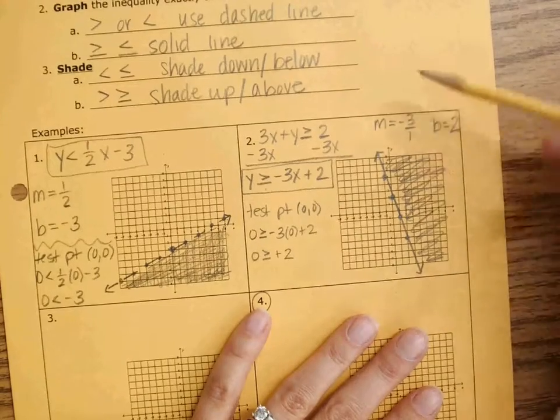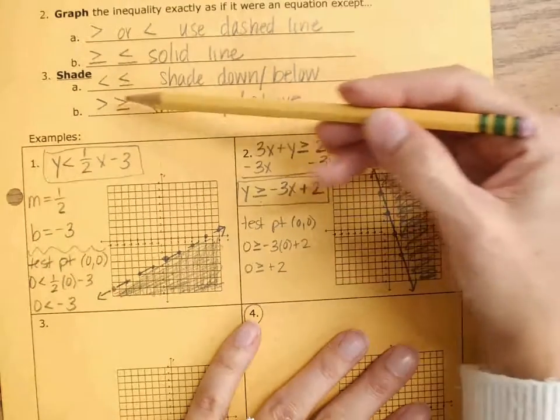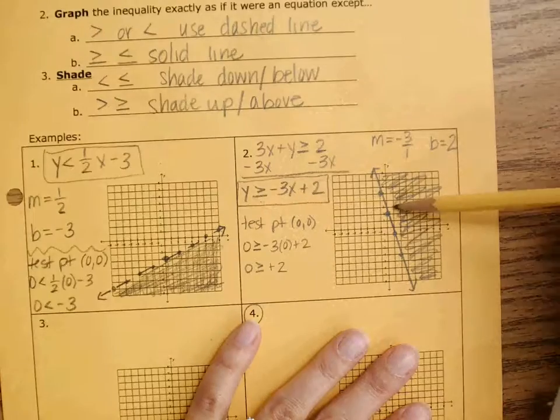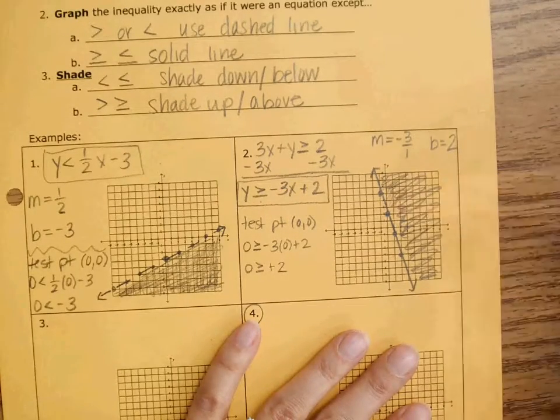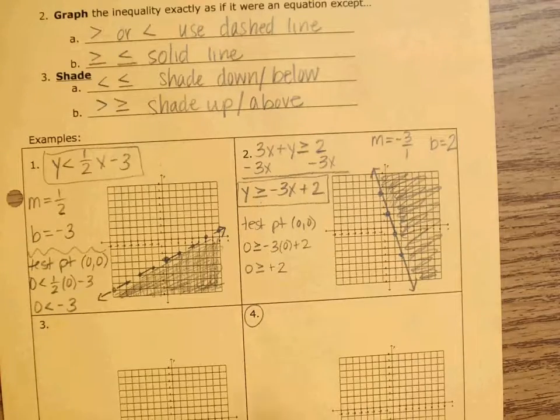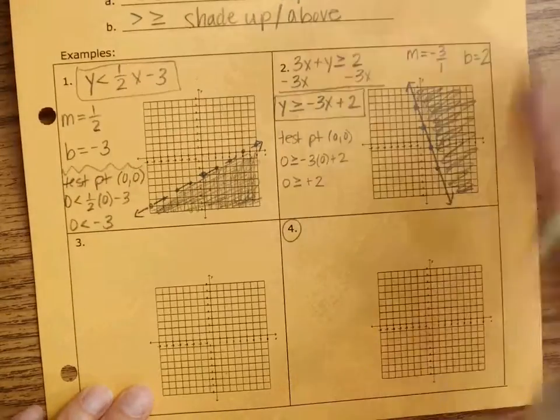And the other thing is we can look back up here. When it's greater than or equal to, we shade above. Okay, so above the line to the increasing y values. Okay, so it works. Let's go ahead and try number 3.